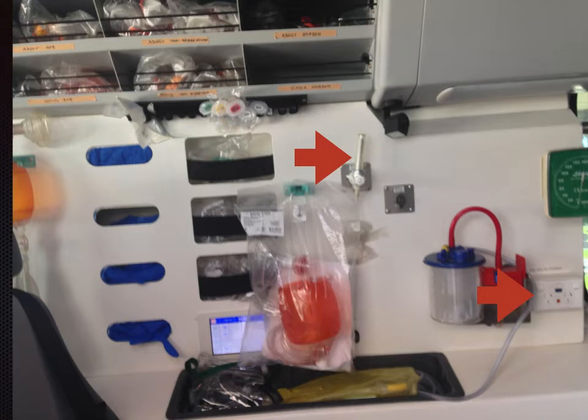Individual devices on the bridge, such as the ventilator, monitor, and syringe drivers, have specific battery power supply times. It is important for the retrieval practitioner to be aware of those times. 240-volt power is also available through standard 3-pin sockets.